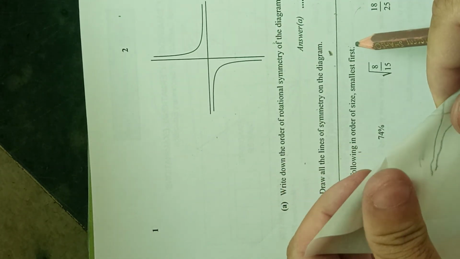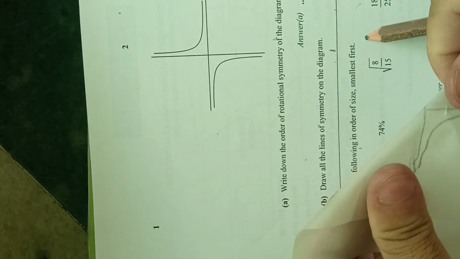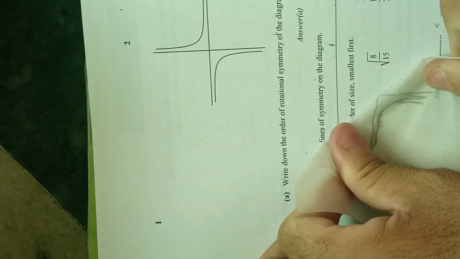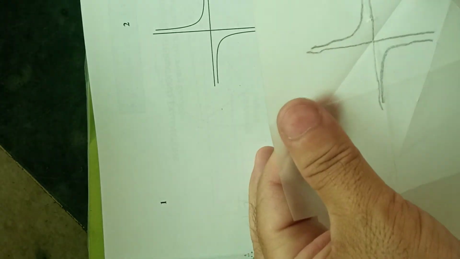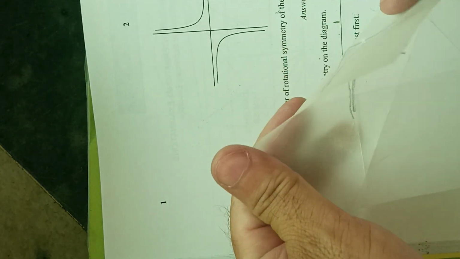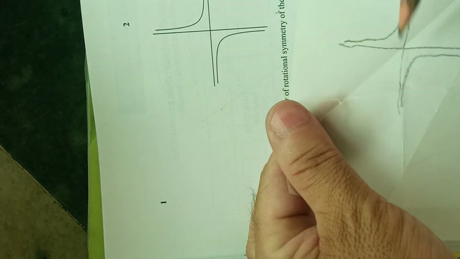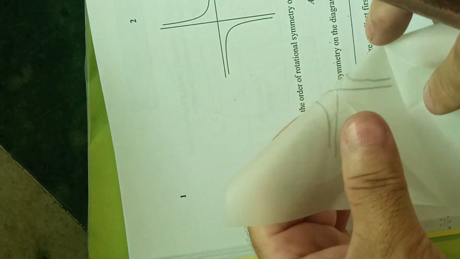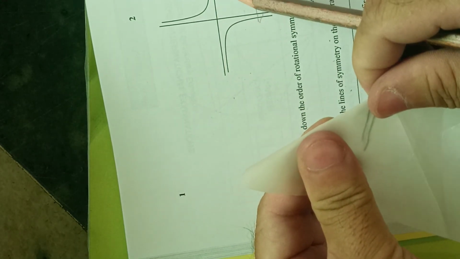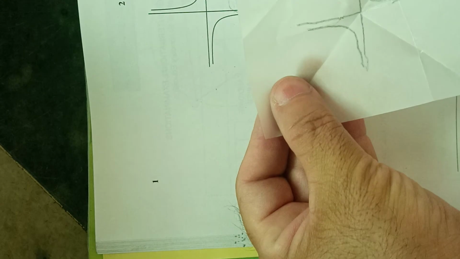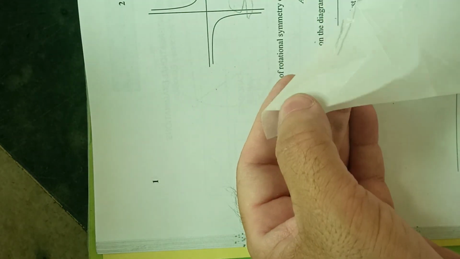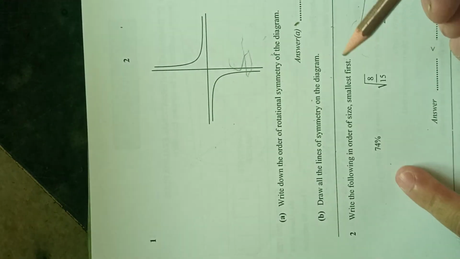Just wait. Yes, they overlap each other. Look at it. This curve overlaps this, and this axis overlaps this. So there is one line of symmetry. And what about this one? Check it now. Yes, if I fold like this, this portion overlaps this exactly. So there are two lines of symmetry.